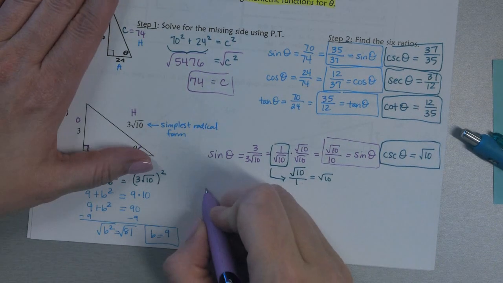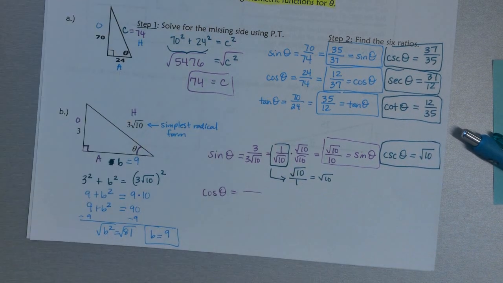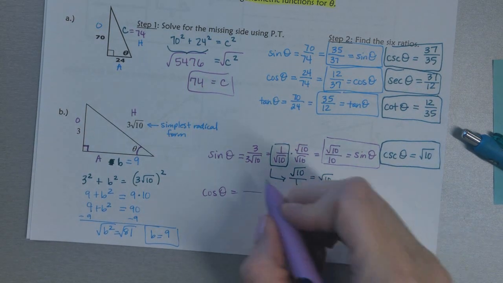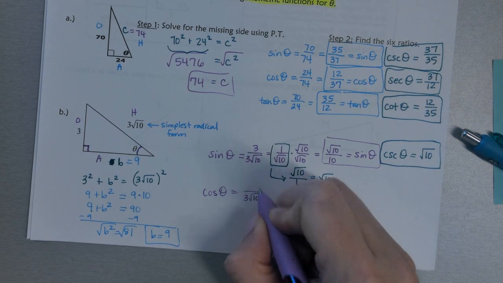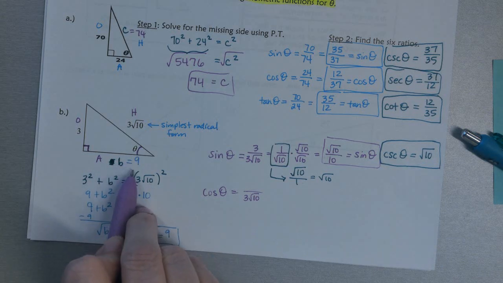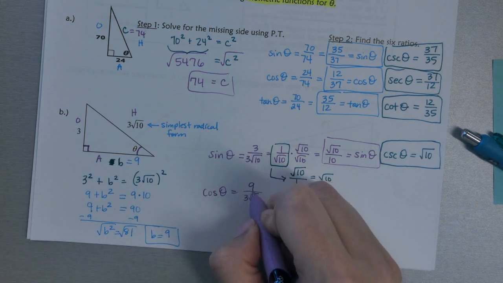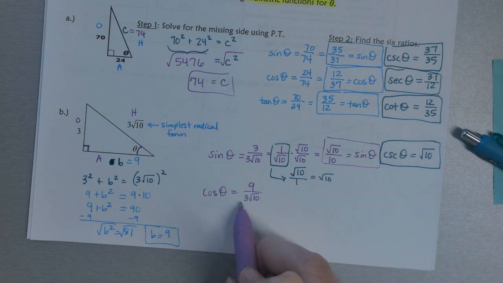Alright, so let's set up the cosine. Once you've done the sine, you know that both of these are over h, so you should always have the same denominator. And then the numerator is the adjacent side, which is 9. Let's simplify that again. See how you can do 9 over 3?